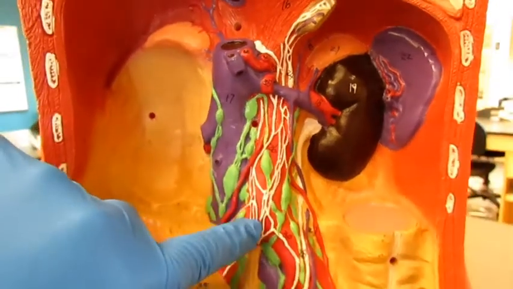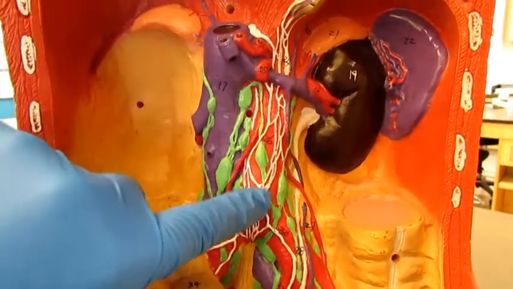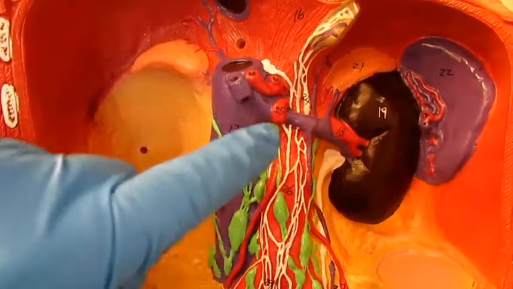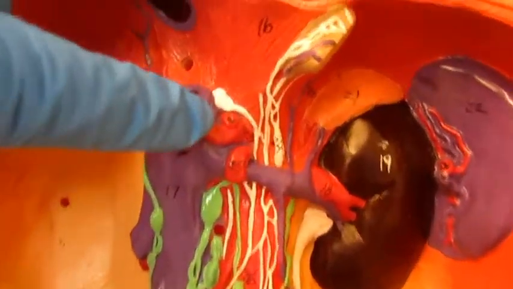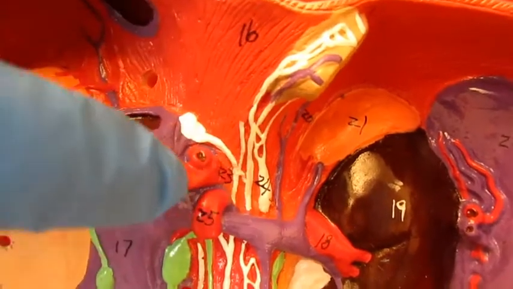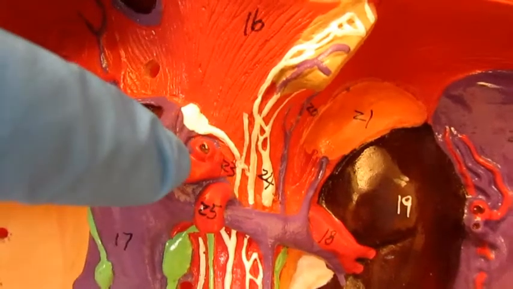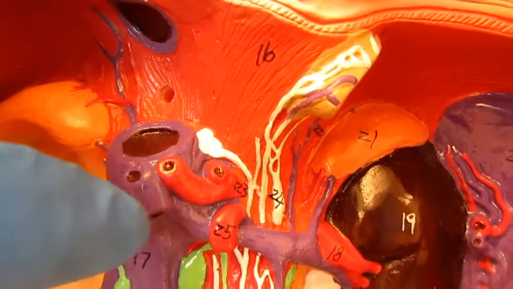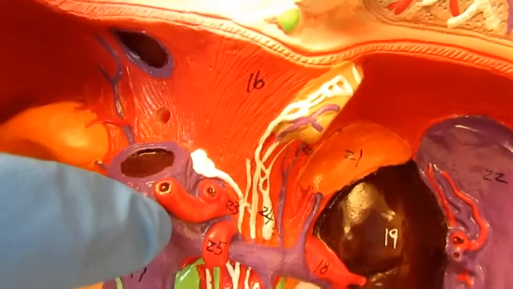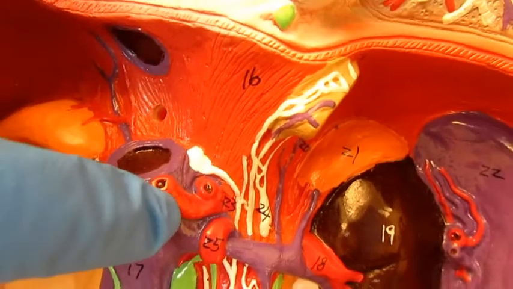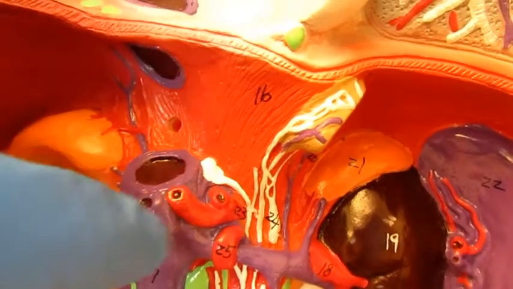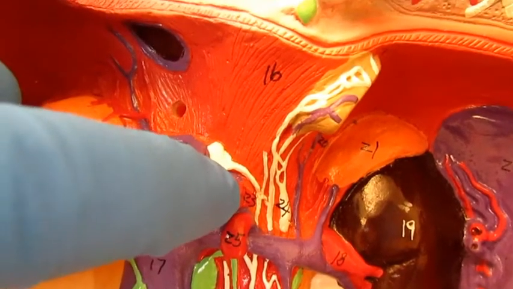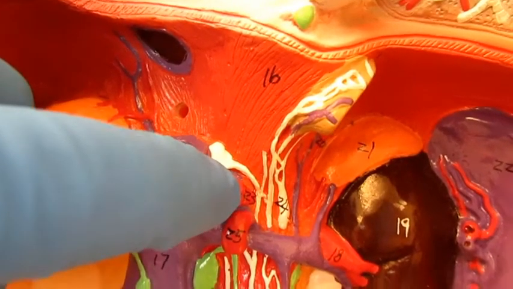This blood vessel here is the abdominal aorta. The first branch off of the abdominal aorta is this right here. Number 23 is the celiac trunk. We can see two of the three branches off of the celiac trunk on this model. It's not 100% clear where exactly those blood vessels are going, so the important take-home message here is this entire thing is the celiac trunk, number 23.